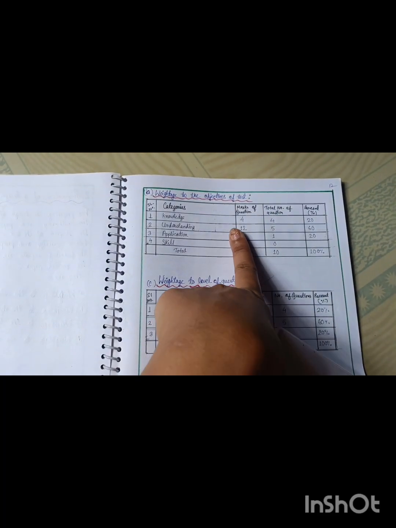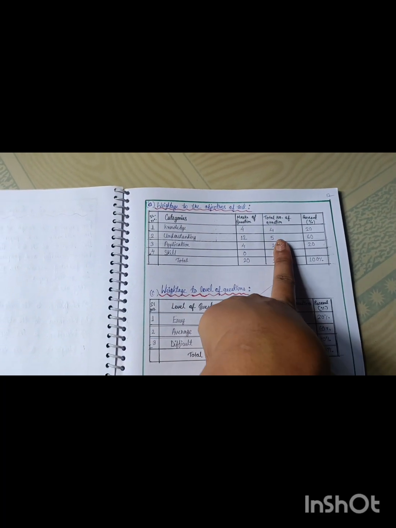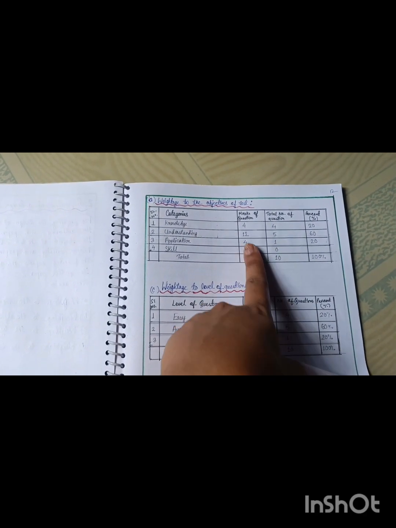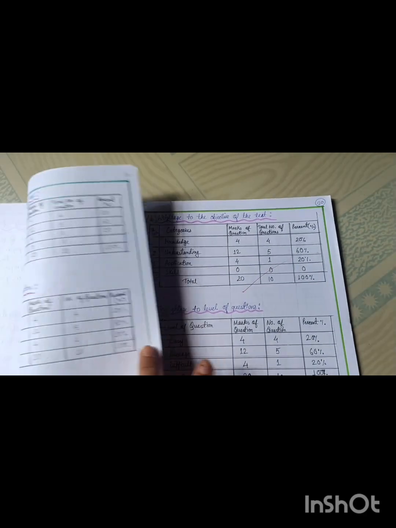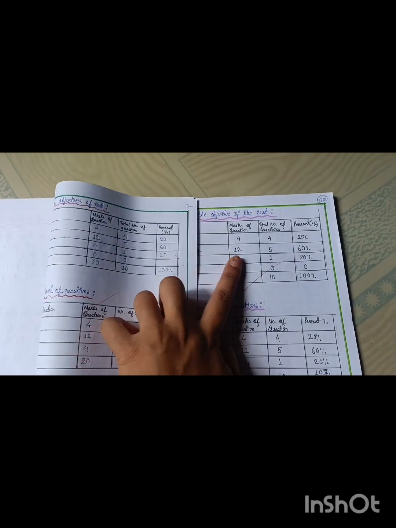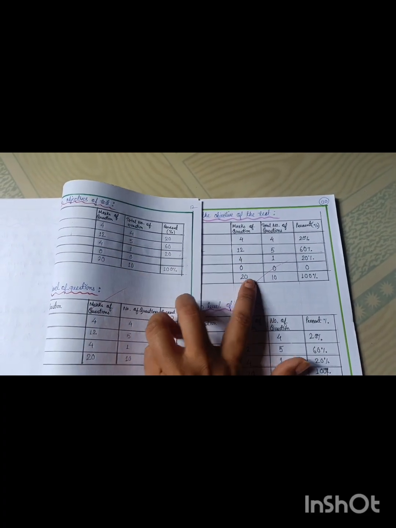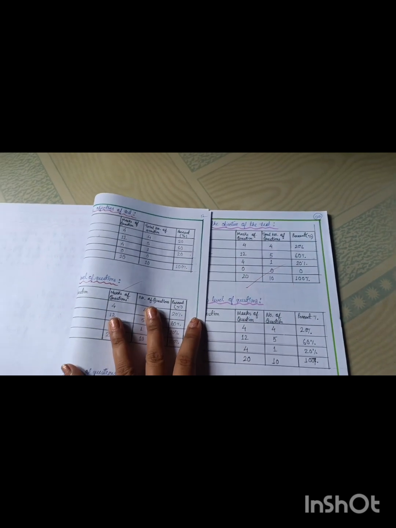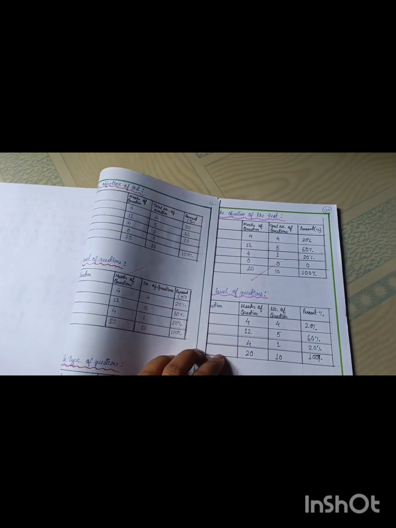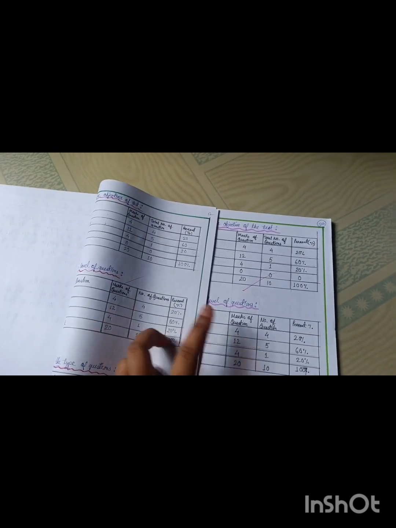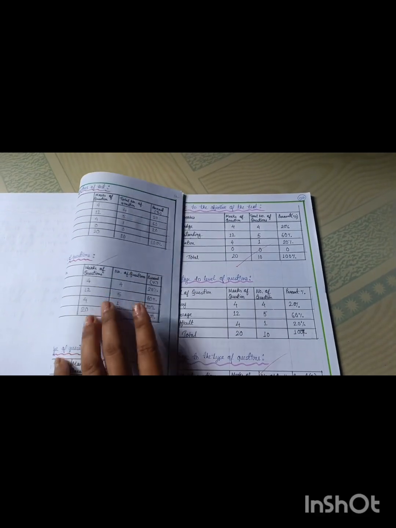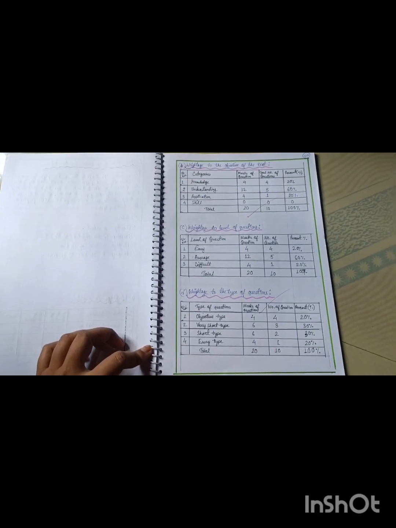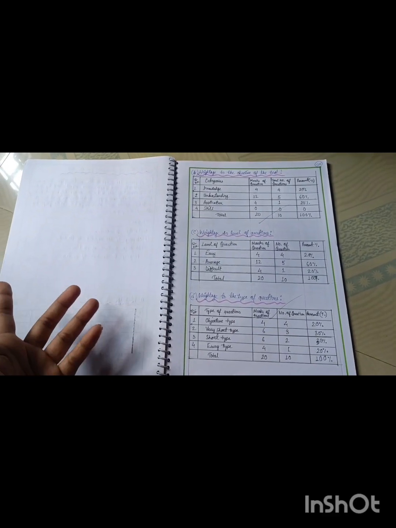Here I have allotted for knowledge 4 marks, total number of questions also 4, understanding 4. All the marks are the same. Can you see? The marks should be the same and the percentage should be the same, total marks should be the same. Exactly the same marks you have to allot in the pre-test and post-test, for these three tables. Otherwise it is not considered an achievement test, it will be a normal class test.